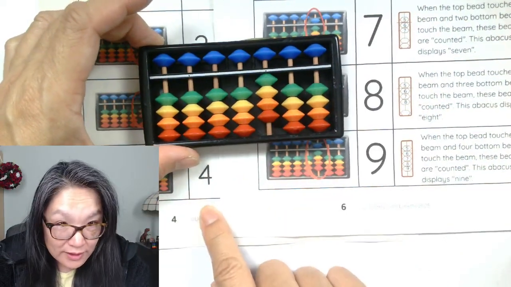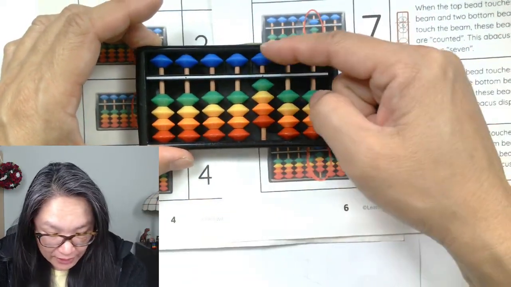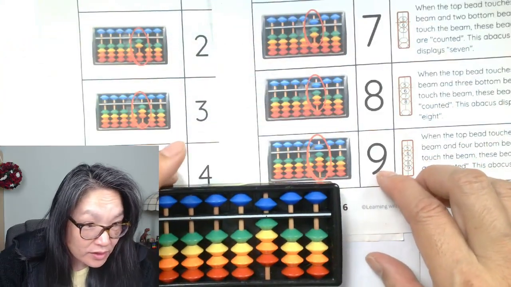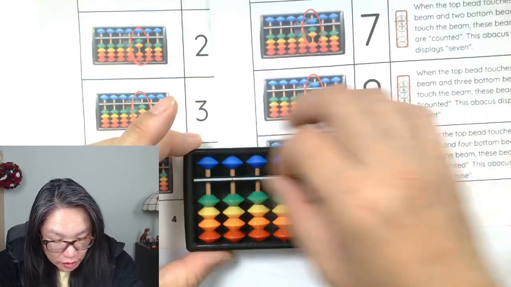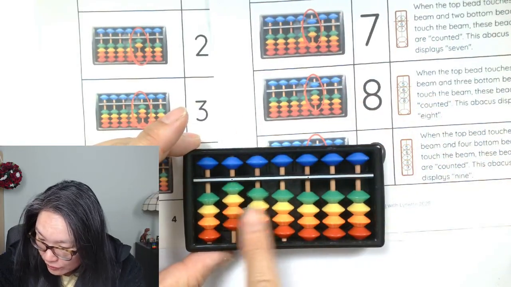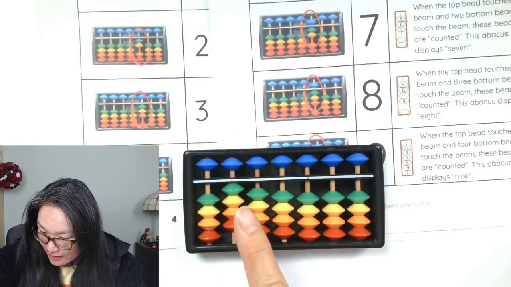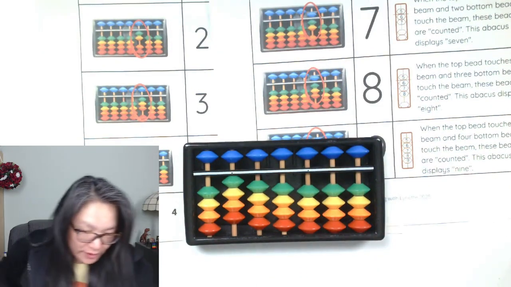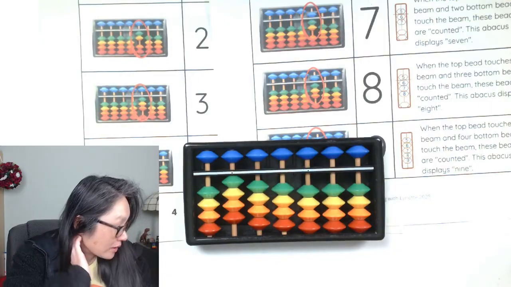This is what 4 looks like. And then if I add the 5, now I have 9. Let me know if anybody has any questions, and I will continue on teaching how to read the abacus. Once we learn how to read the abacus, we will be able to do some adding, subtracting, multiplication, and division, but it depends on how far we get.